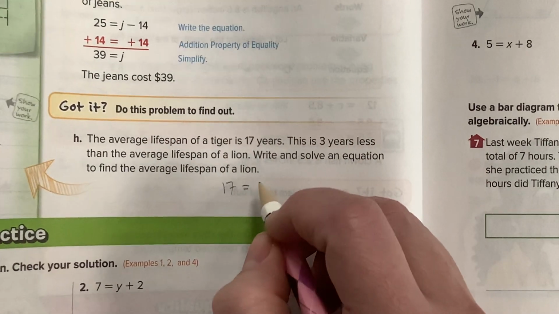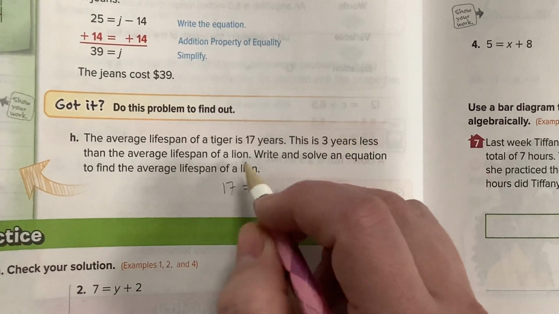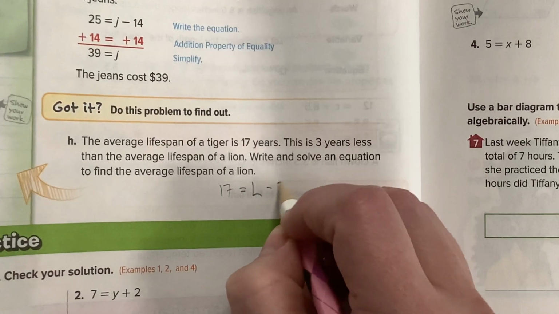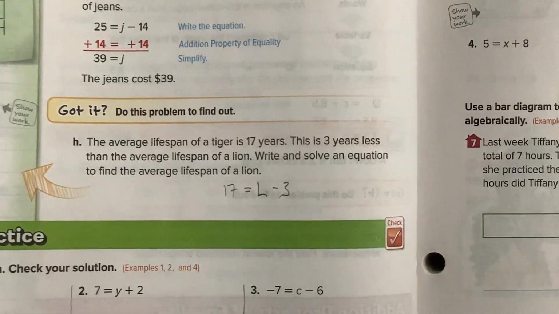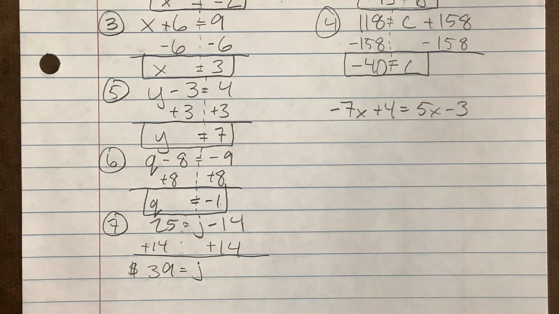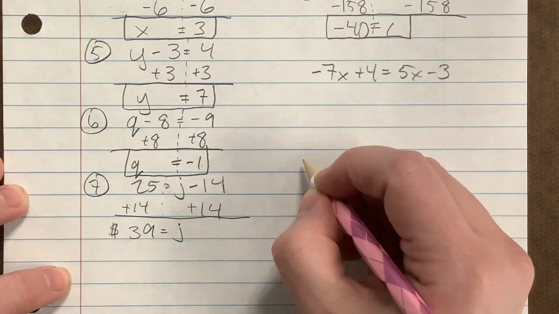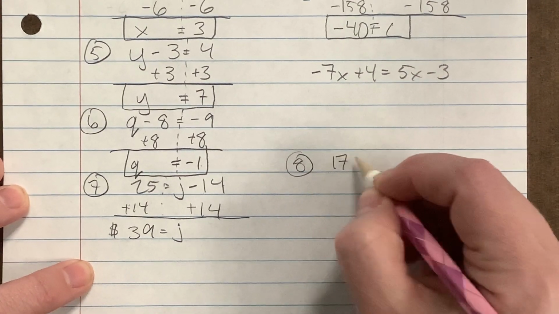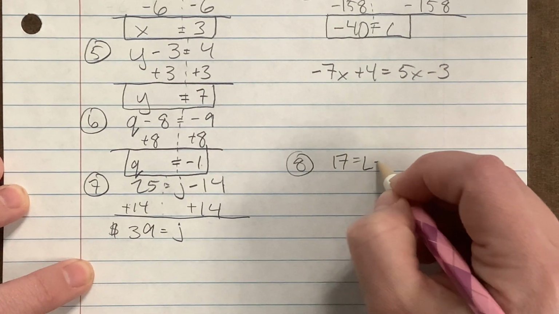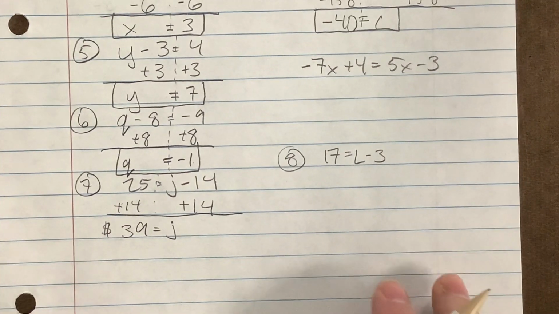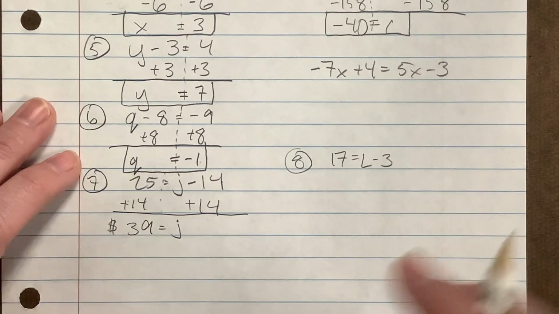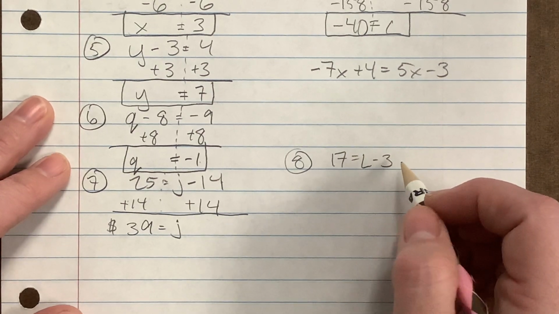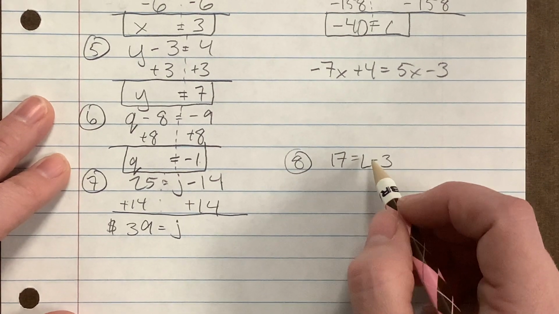Let's call all of those things an L. 3 years less than L, so that means L is going to be first, minus 3. Okay, so I'm just going to put that on my paper. And so we had 17 equals L minus 3. Again, I know you can look at it and solve it. I get it. Okay, but we need to practice our algebra-ing skills, because yes, I just turned that into a verb.